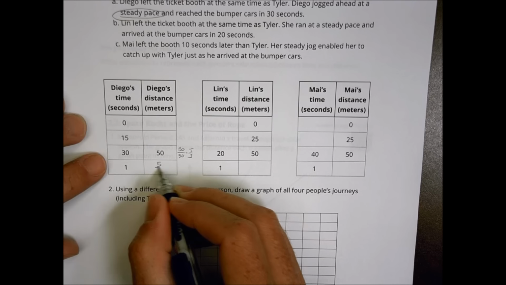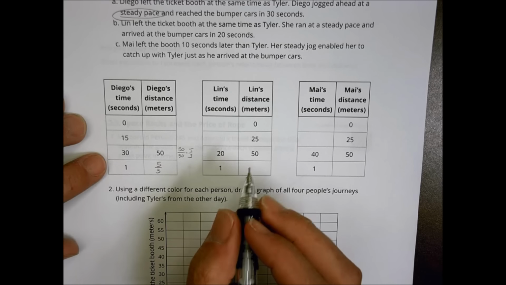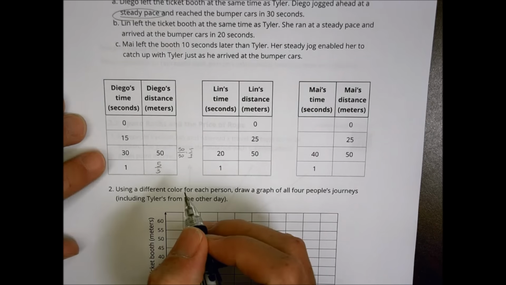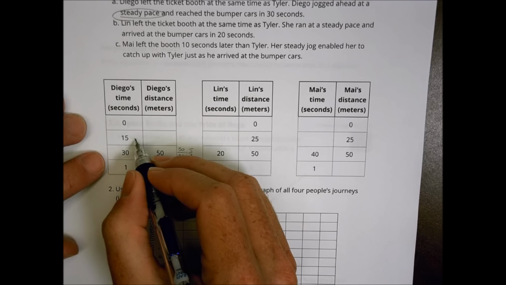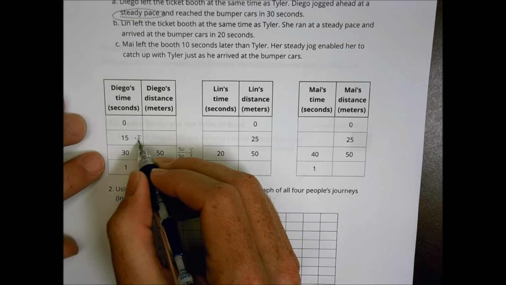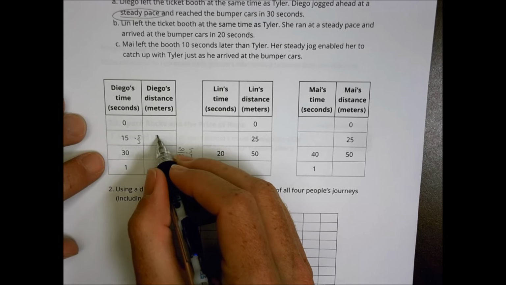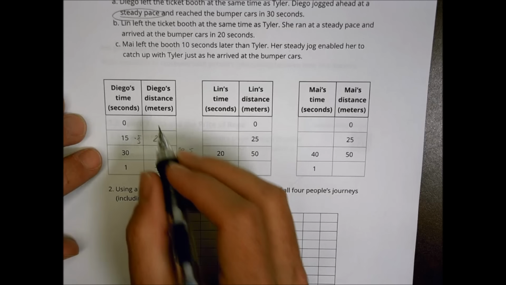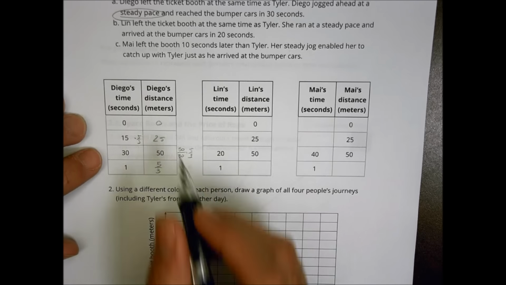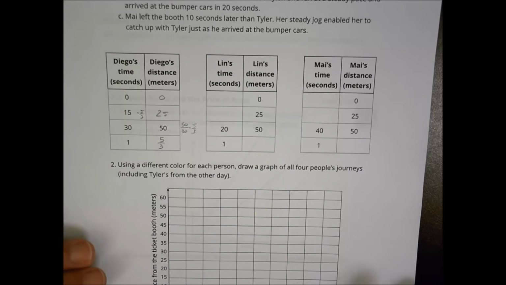So we know he's traveling at 5/3 meters per second essentially. To find out how far that is at 15, I can multiply by 5/3 and come up with 25. At 0, he's gone nowhere at all. That's where Diego has gone.